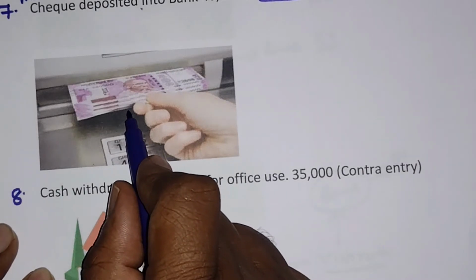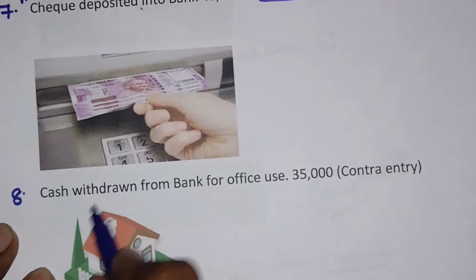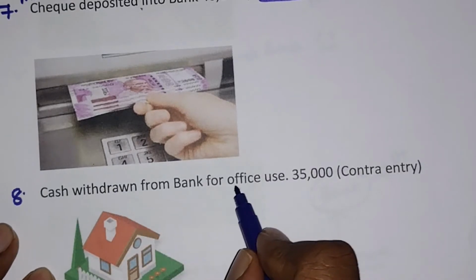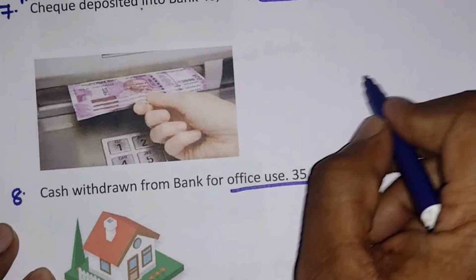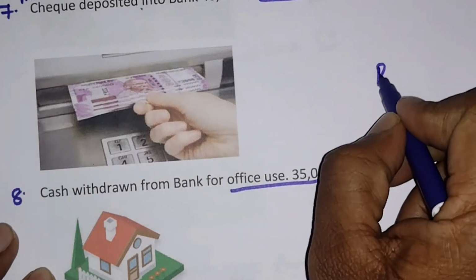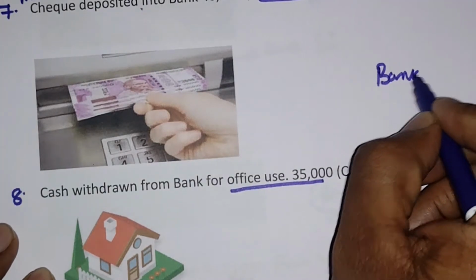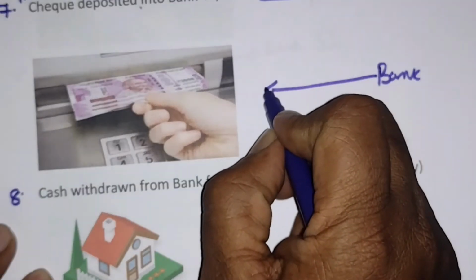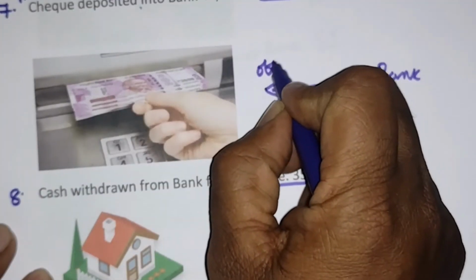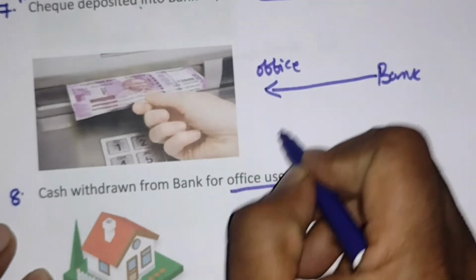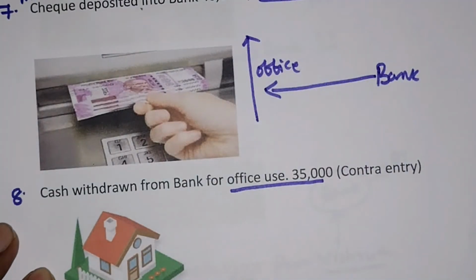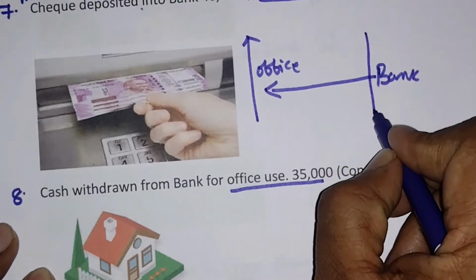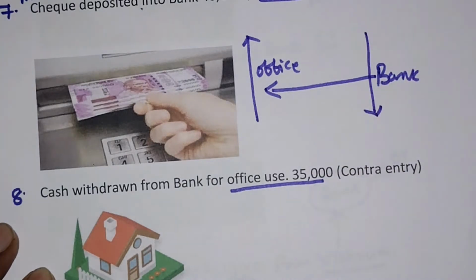Money withdrawn from the bank. Cash withdrawn from bank. For what purpose? Office use. So it means that from the bank, the cash is coming to the office. Therefore my office balance increases, my bank balance decreases.